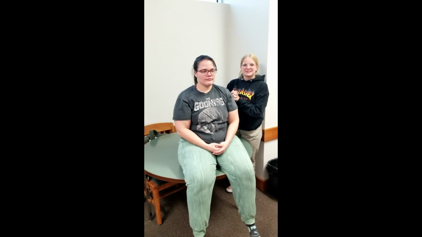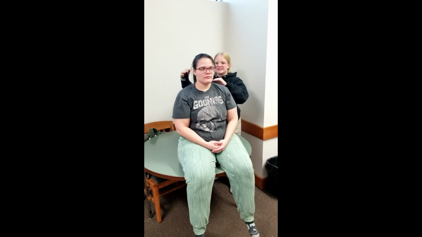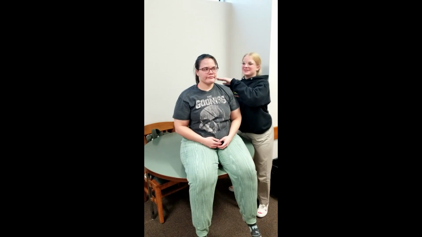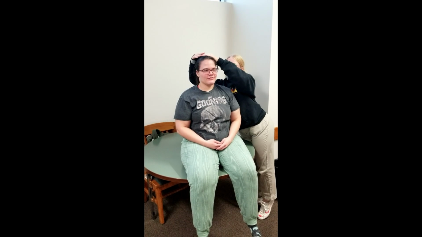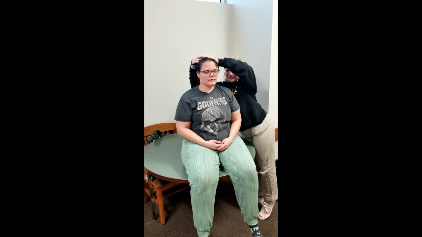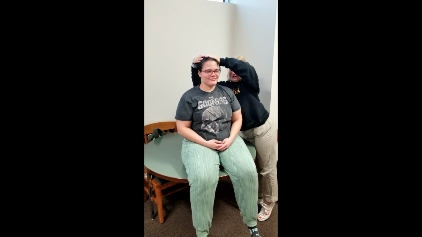Next one is the cervical compression test. The positive test for this would be reproduction of symptoms, and this is testing nerve root pathology. So she's going to sit up straight, and then you will put an axial load on her cervical spine, and then apply pressure. A positive test is reproduction of symptoms.